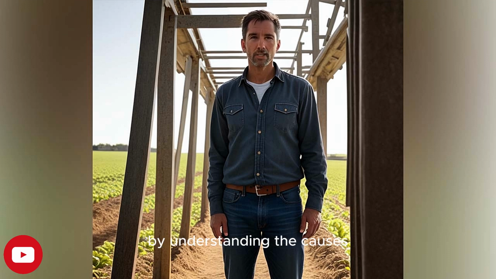Implementing effective strategies to prevent soil erosion is crucial for preserving the health and productivity of agricultural land. By understanding the causes and consequences of soil erosion, farmers can adopt practices that promote sustainable agriculture and minimize losses.